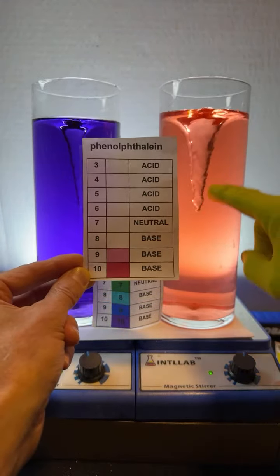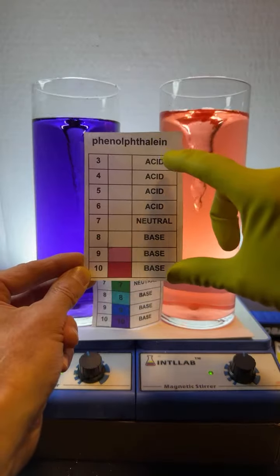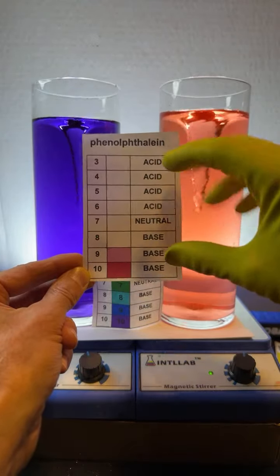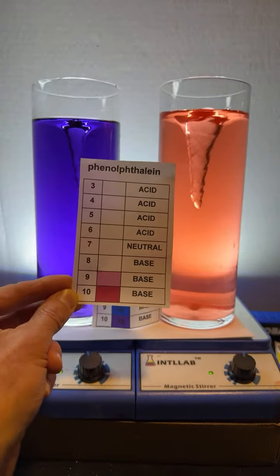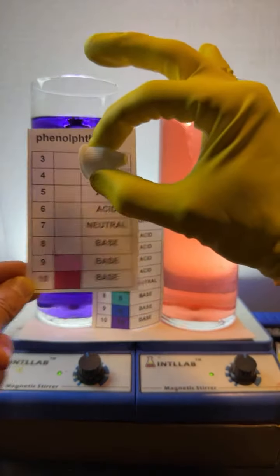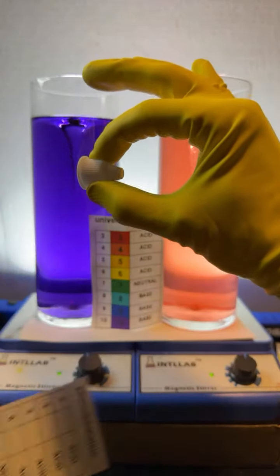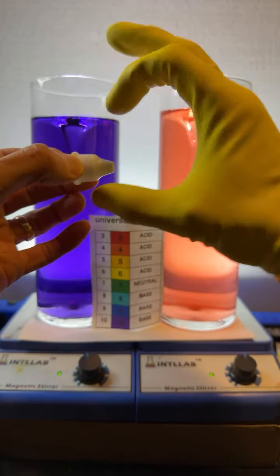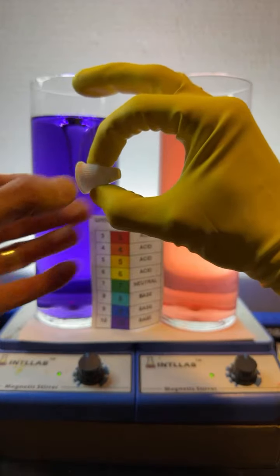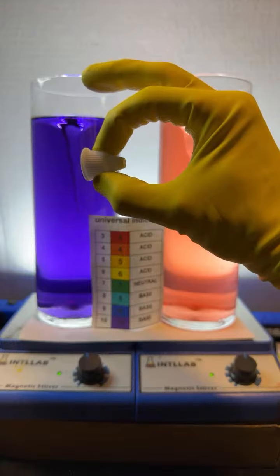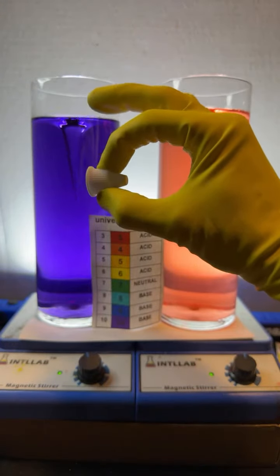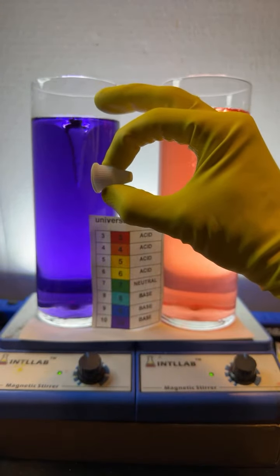So one of the compounds in universal indicators is called phenolphthalein. And phenolphthalein is a ring-shaped molecule. And when it has a proton, we're going to imagine this white thing here is a proton, okay? And when it grabs onto a proton, so to speak, the phenolphthalein molecule has a ring shaped like this. And when it's shaped like this, it's colorless.